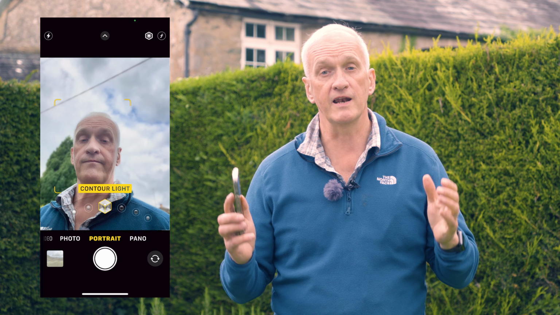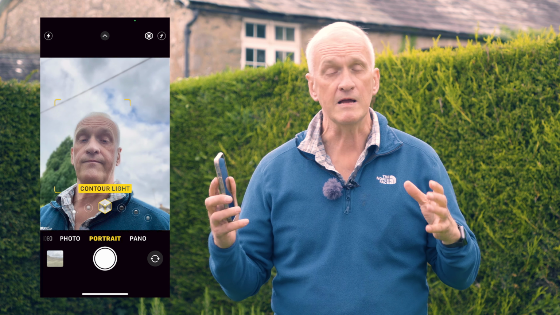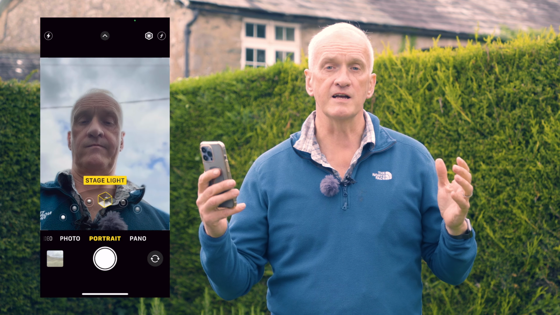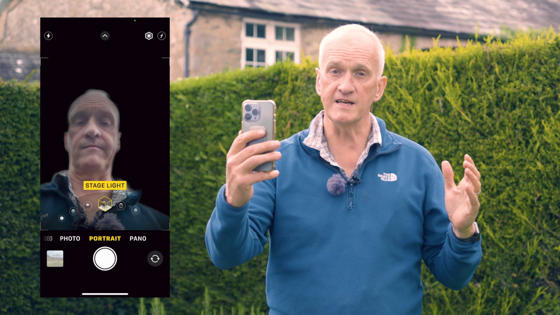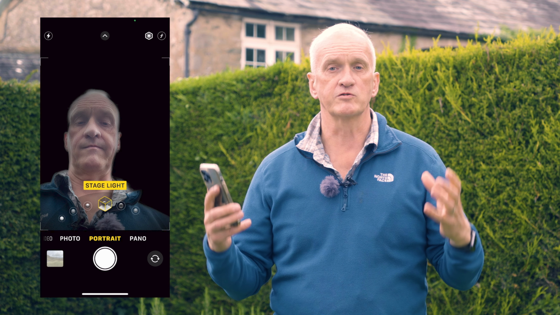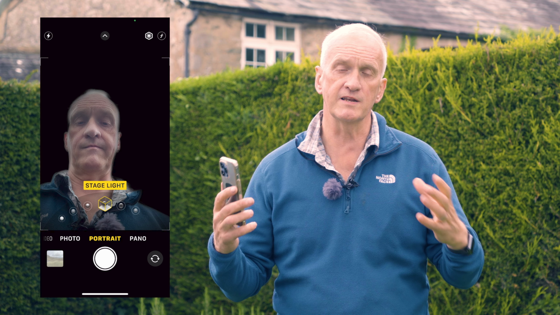The next option you get is contour light. Now this is quite similar to the studio light, but what it's trying to do is give you much harsher lighting. So you'll see a bigger contrast between the highlights and the lowlights. So it's a more dramatic effect. After that, you get stage light. Now with stage light, you get a black background. So it's just as if the subject was lit, everything else behind it was dark.